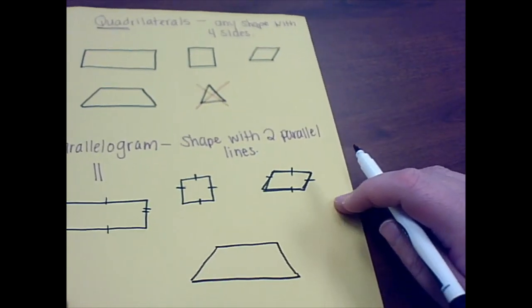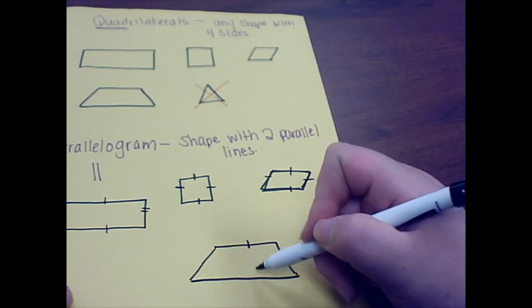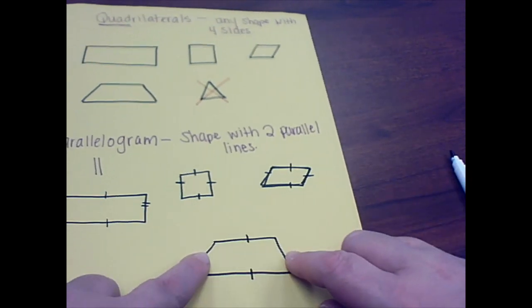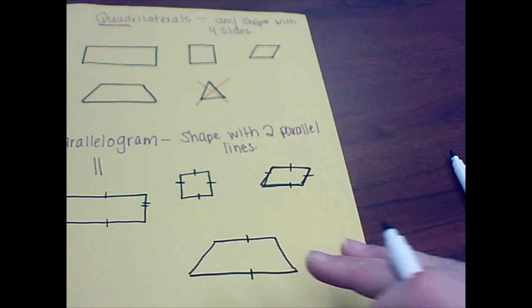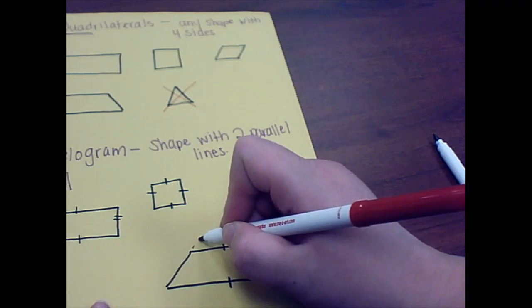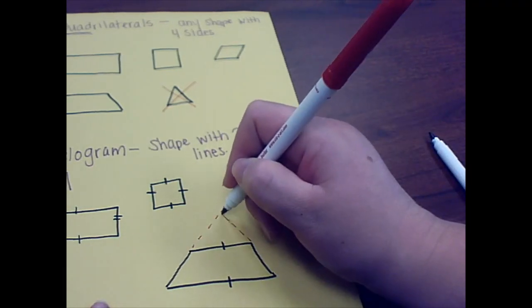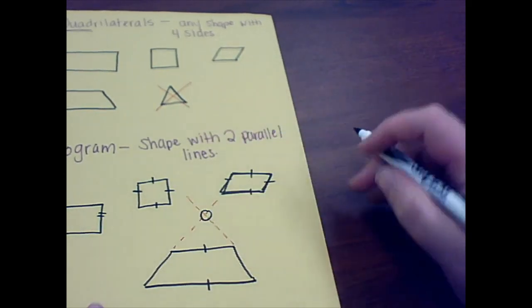Okay. When you look at this shape, you see a set of parallel lines right here, right? Same distance apart, never touch. And you want to think that these are also parallel, but let's talk about why they are not. If I extended this line right here, and I extended this line right here, what ends up happening right here?